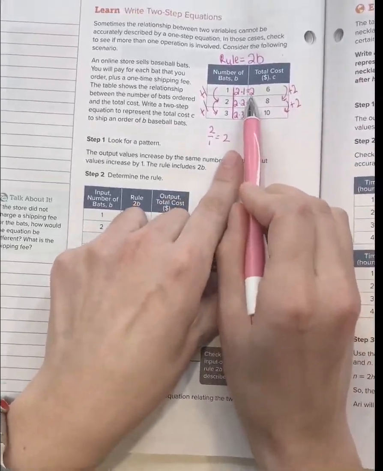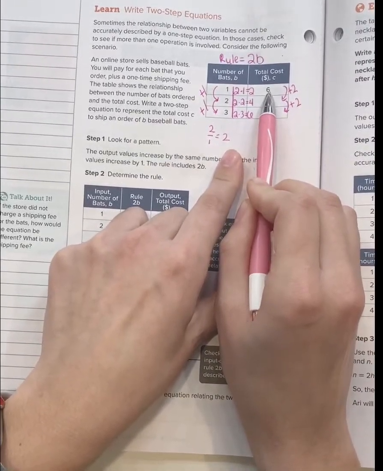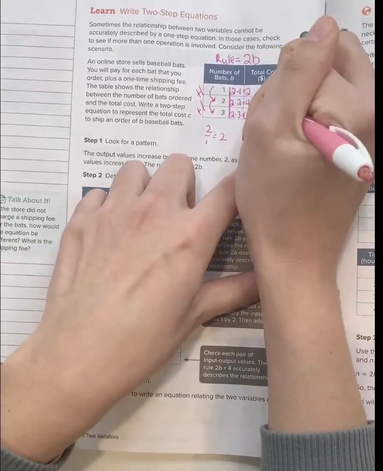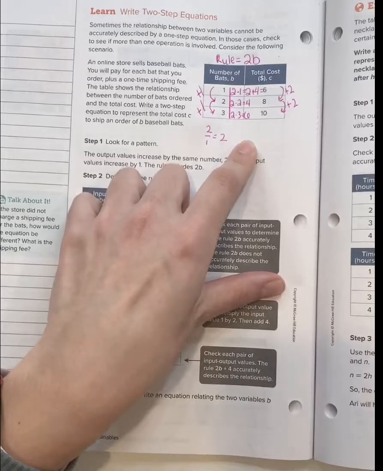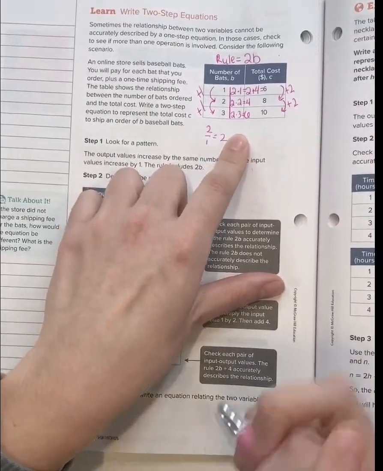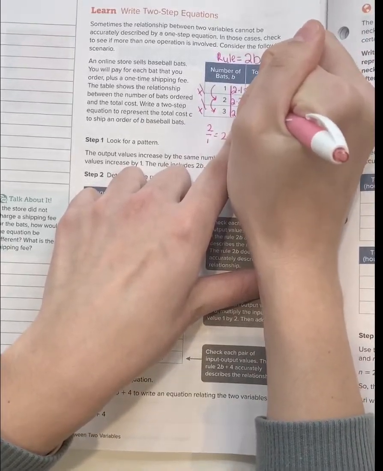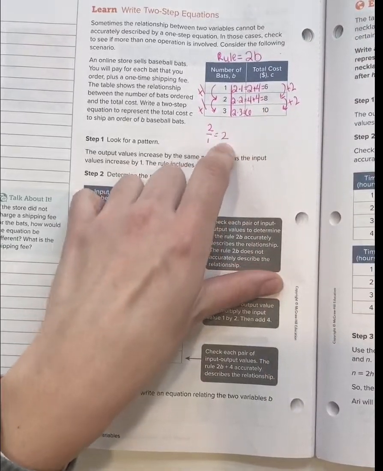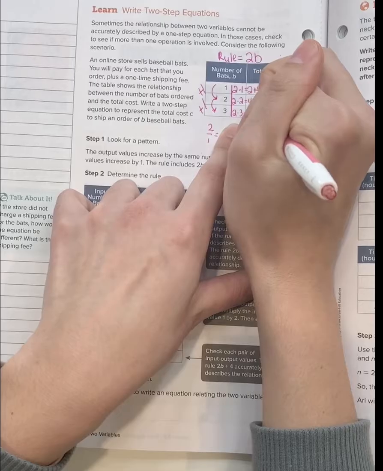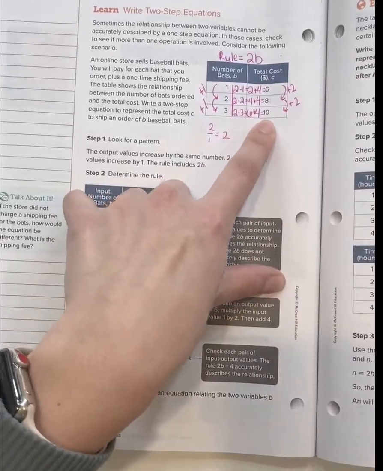So if we look at the first one, we get 2, but we need 6. So another step we could add is then to add 4. That's going to give us 6. But now we have to see if that works for all of them. So if I add 4 here, does that give us the correct output? Yes, 4 plus 4 gives us 8. If I add 4 here, does that give us the correct output?